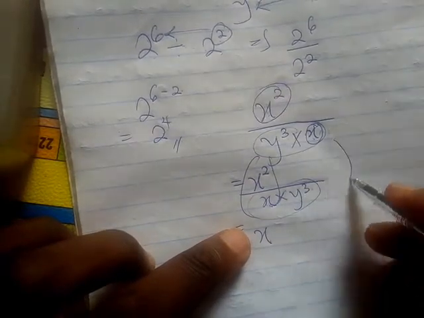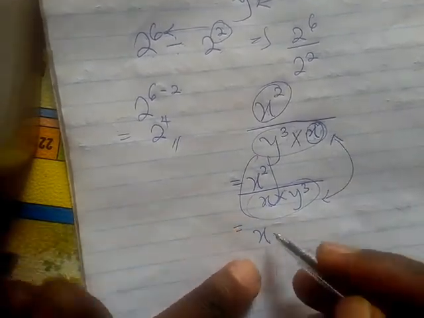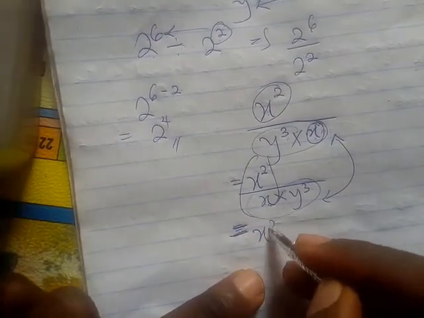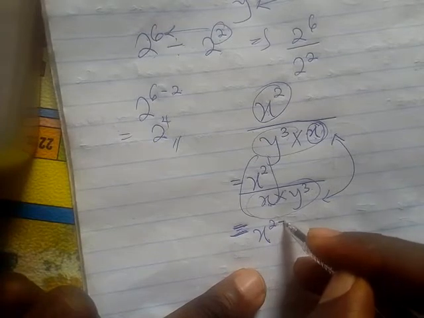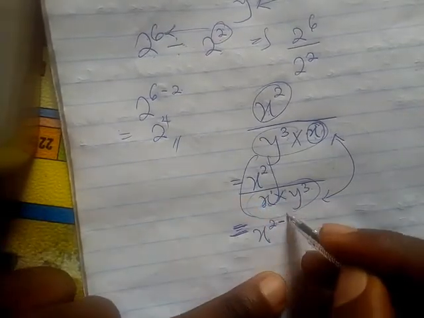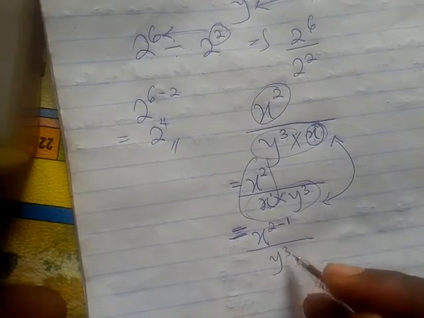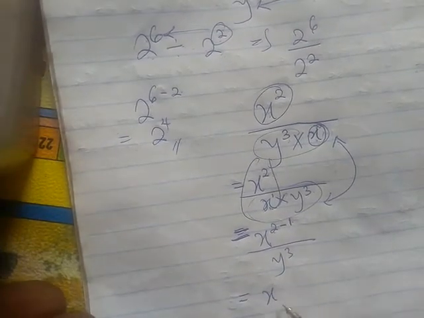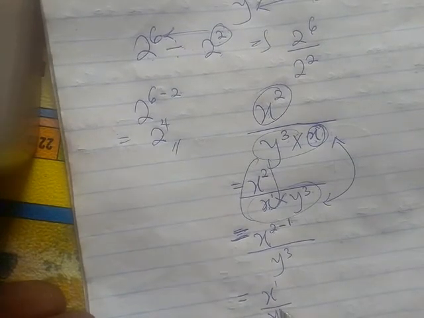They are the same thing here. Okay, so now for this we have x raised to power 2 minus the power of this x, which is 1, so minus 1, divided by y raised to power 3. So you have x raised to power 2 minus 1 over y raised to power 3.